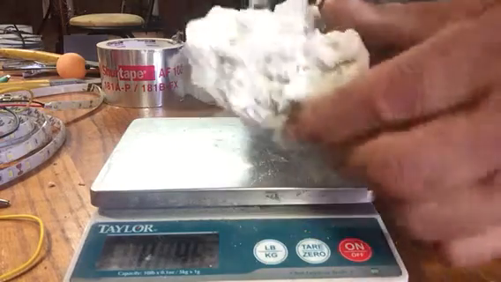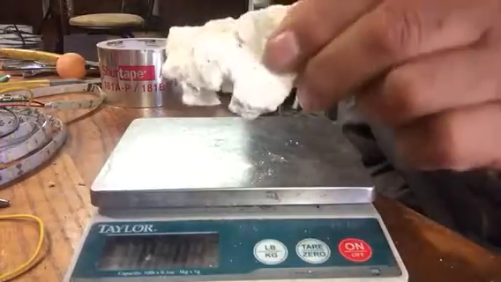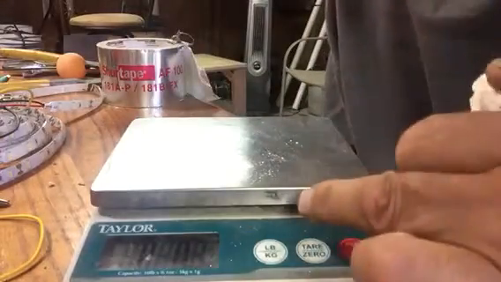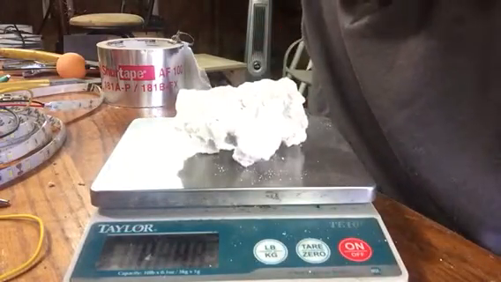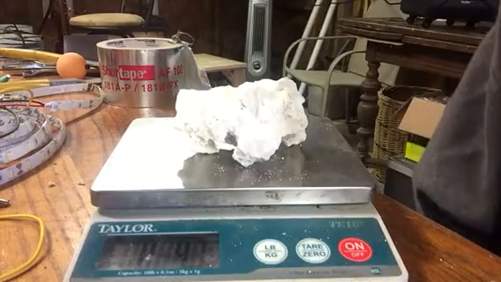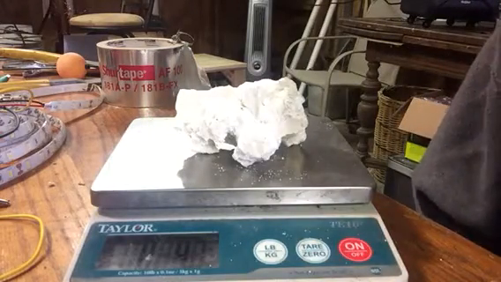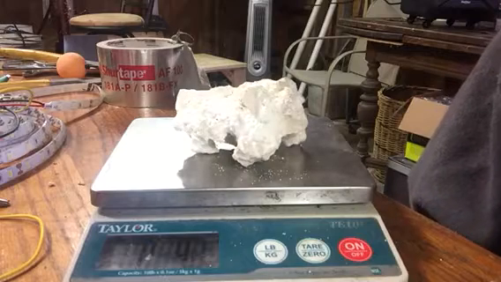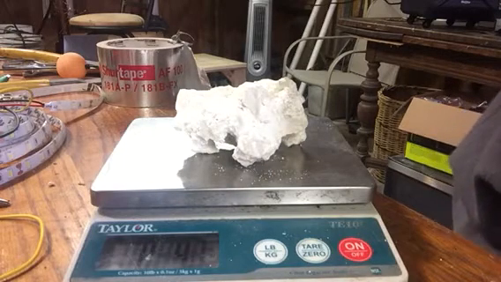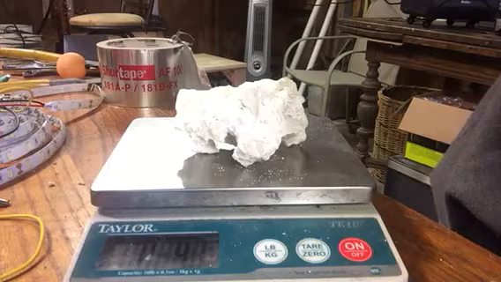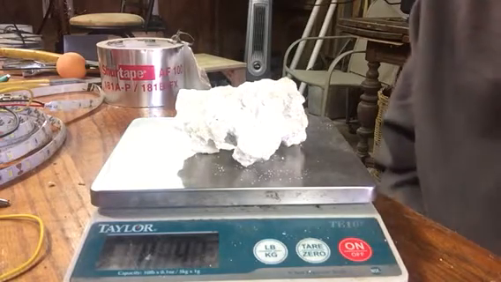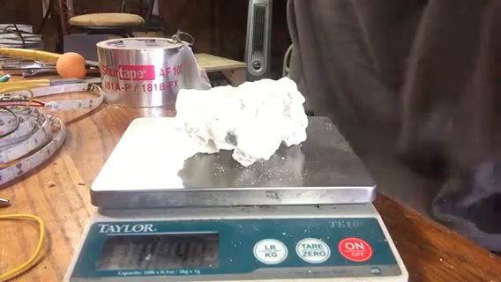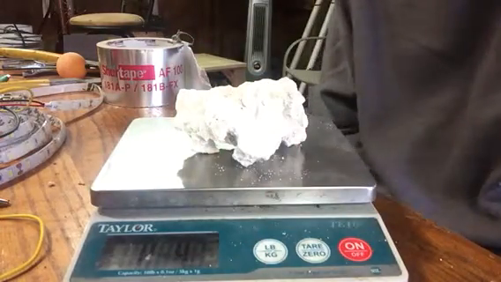Alright, so we got a piece of coral rock here from Homestead. Let's go ahead and tare the weight out so it's 0. You guys can see that. Let's go ahead and give it weight, and it says 0.47. So that's ounces. So that would be 4.7 ounces. Okay. Hopefully you can see that down in there.